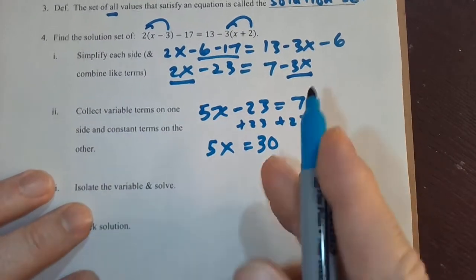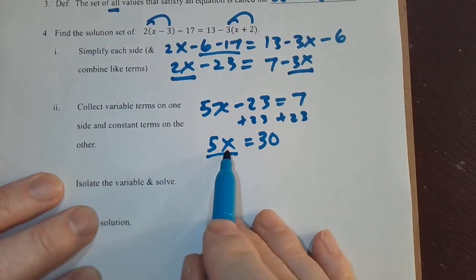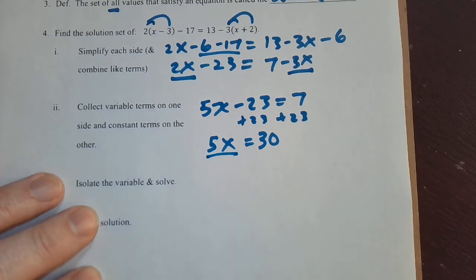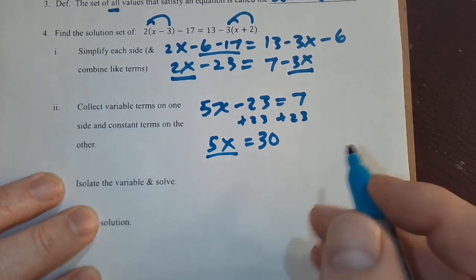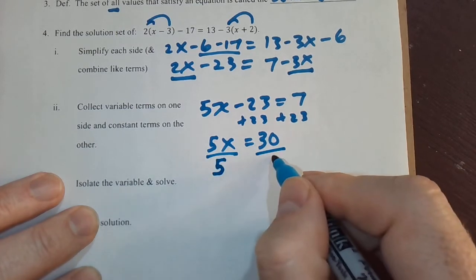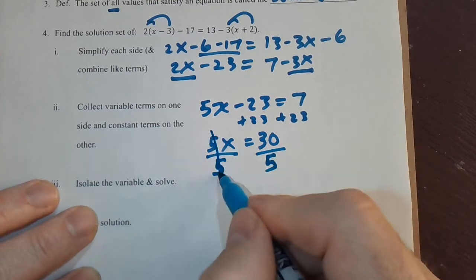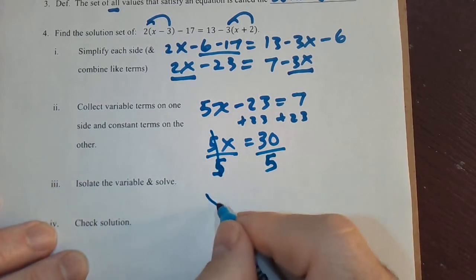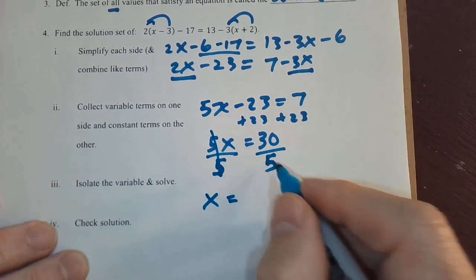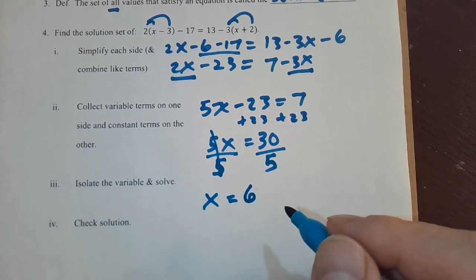Okay, so we isolated the variable term on the left, and now we need to isolate the variable, x by itself. So what I'm going to do, since I underlined that, I'll do it on both sides and divide both sides by 5. And that gives us x all by itself on the left, and 30 divided by 5 is 6.